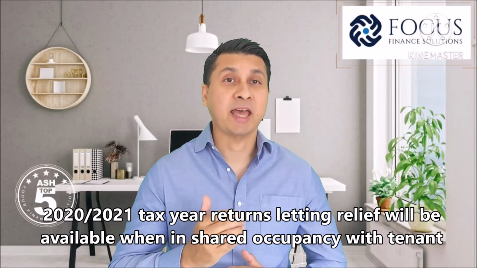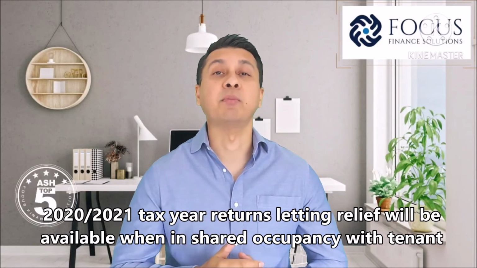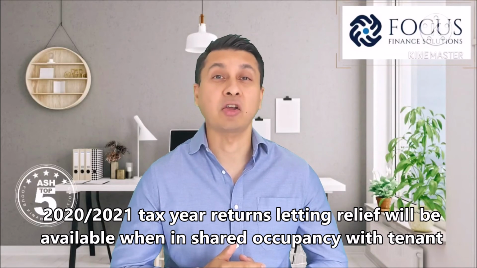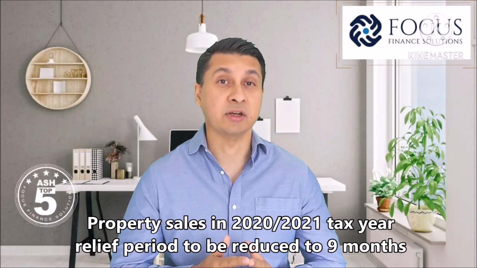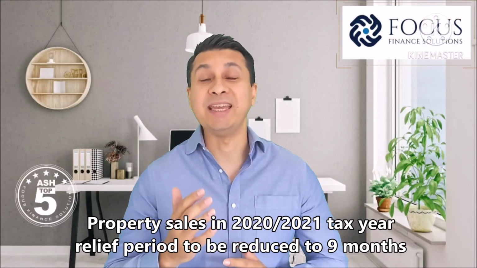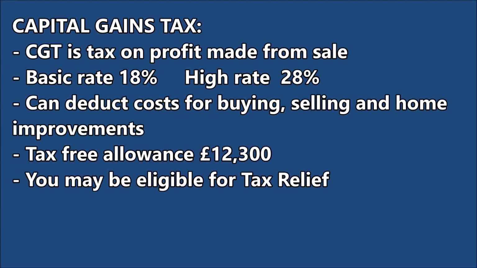Some of the changes to highlight relating to capital gains tax are: for 2020-2021 tax year returns, letting relief will only be available for people who were in shared occupancy with their tenant. And for property sales in the 2020-2021 tax year, the relief period of 18 months will be reduced to 9 months.